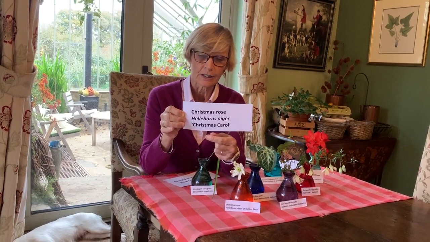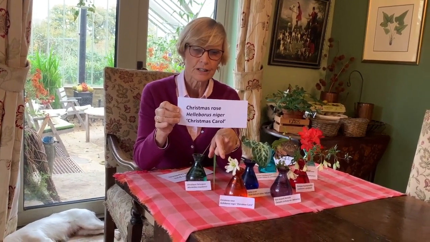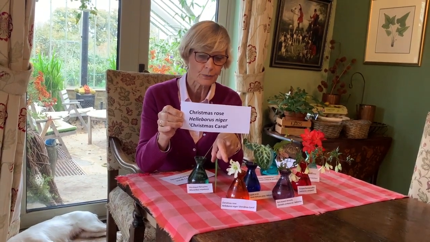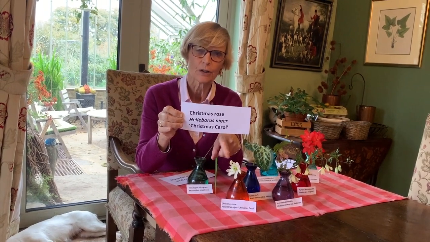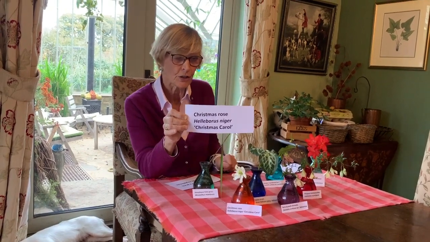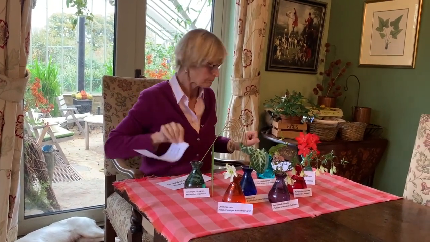in English, doesn't it? So that means the plant breeders have taken the natural species and they've crossed all the good varieties of it they can find, and they've produced what they call a cultivated variety, or a cultivar. This is called 'Christmas Carol', and if I just show you the plant itself, I can tell you how it's different from the normal species.